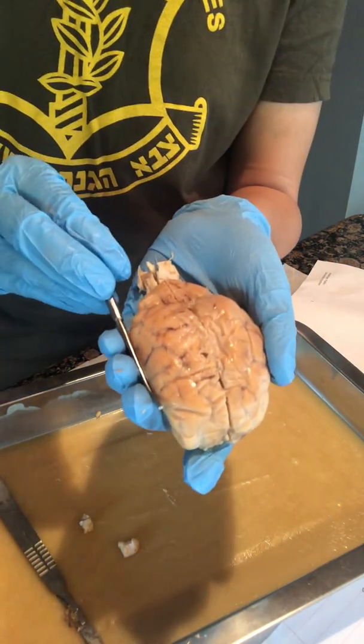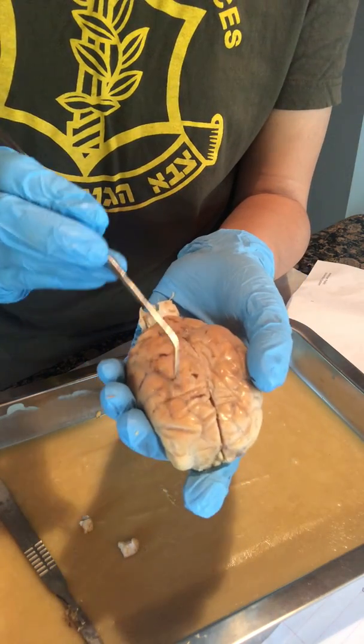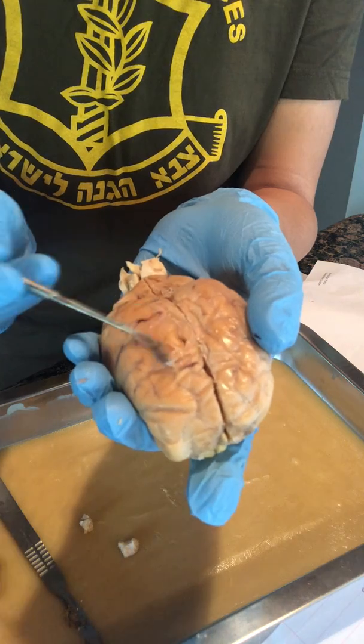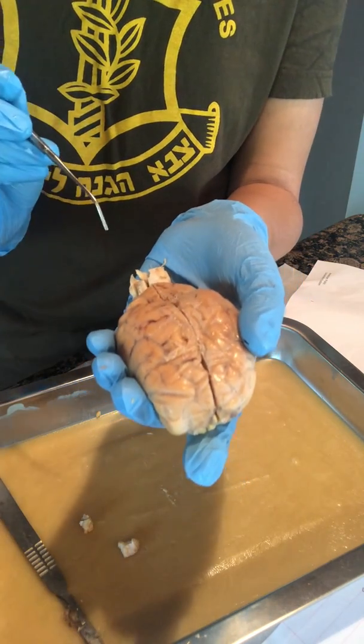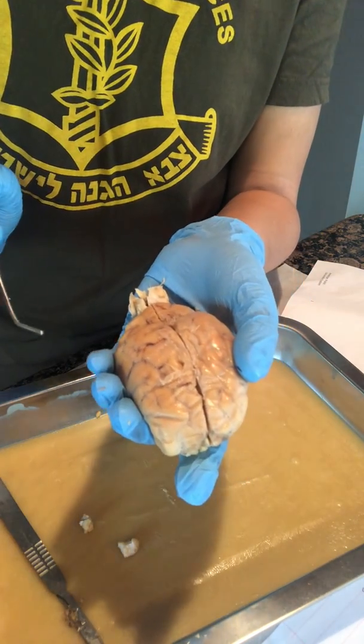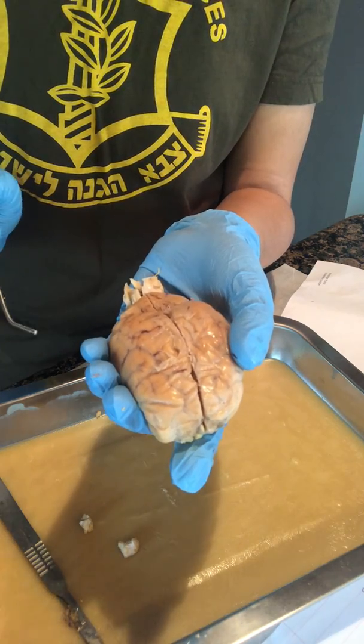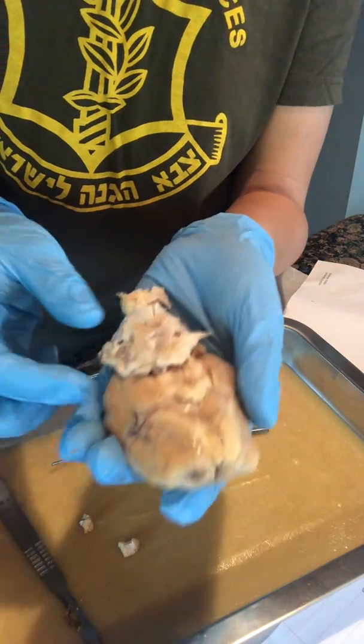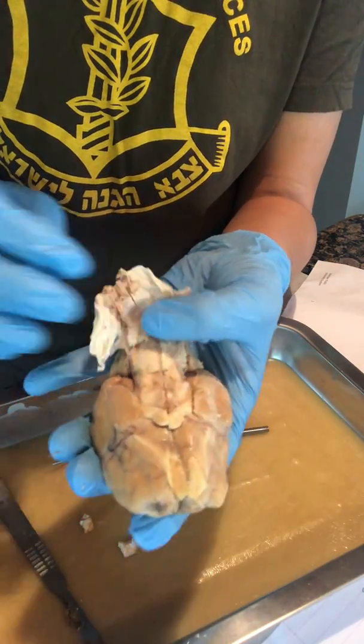Layering the brain, we have our meninges separated into three different skin-like layers. Top layer is going to be our dura mater, middle layer is our arachnoid mater, and third layer is our pia mater. Now if I flip this over, I'm going to pretty much peel this back.